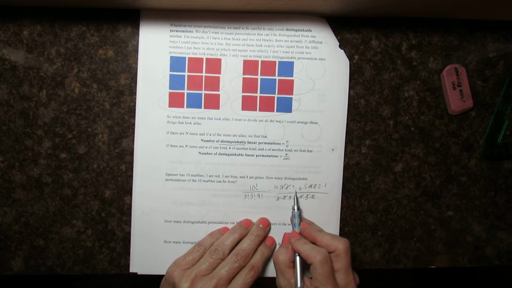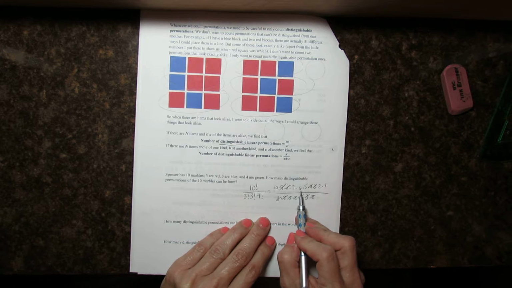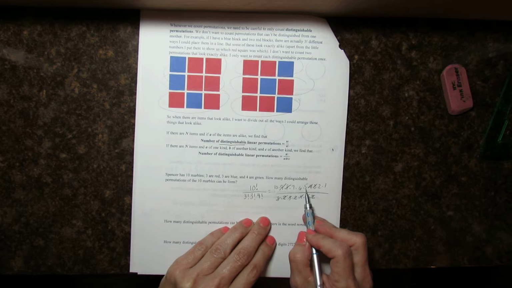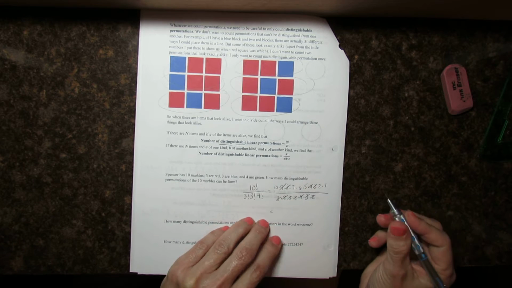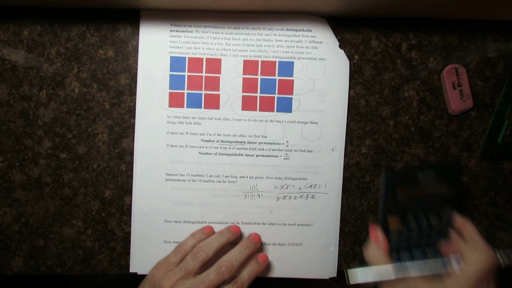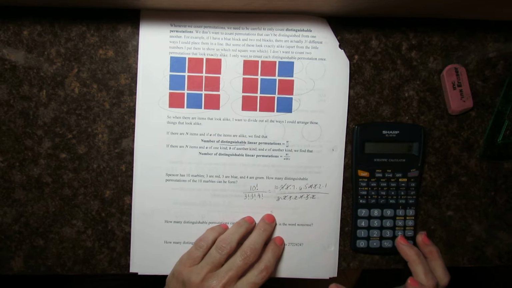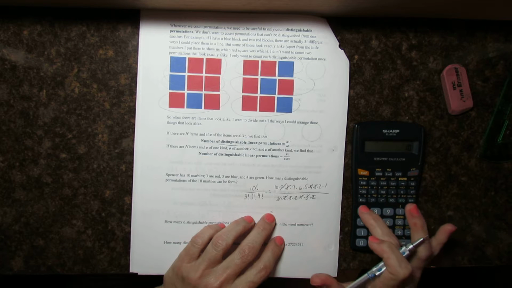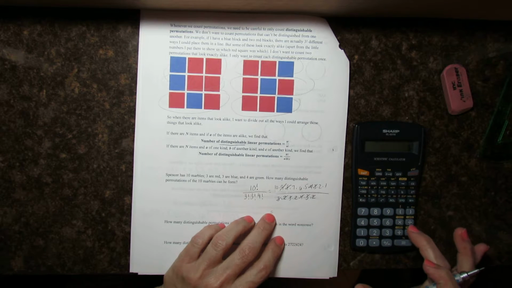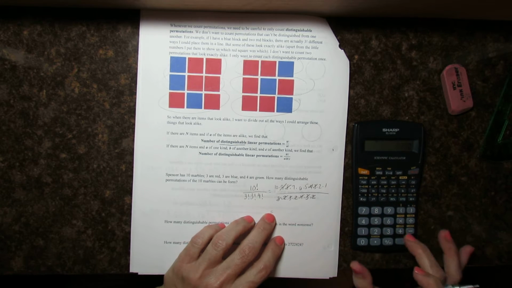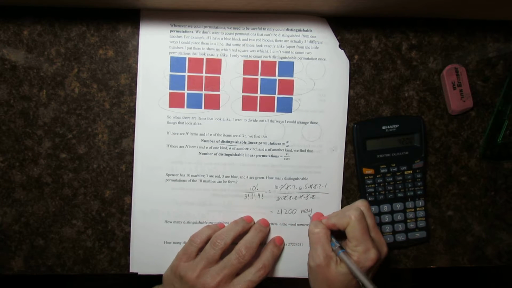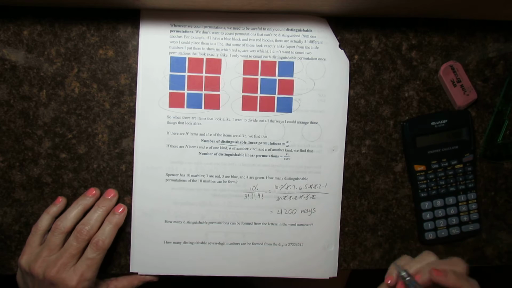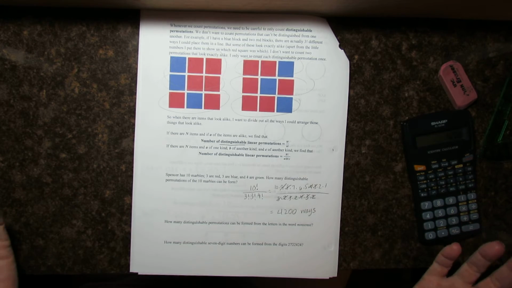So you've just got 10 times 7 is 70, times 6 is 420, times 5 is something. Anyway, you can figure that out. Right, here's a calculator. So you'd have 10 times 7 times 6 times 5 times 2. So there'd only be 4,200 ways that you could arrange those marbles distinguishably so that they actually look like different arrangements.